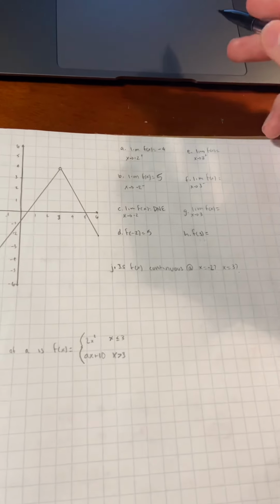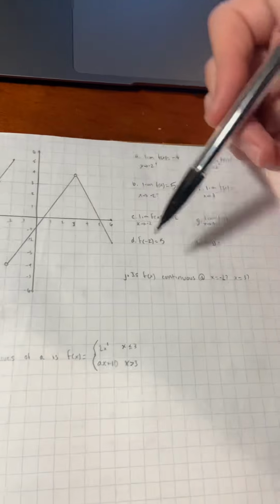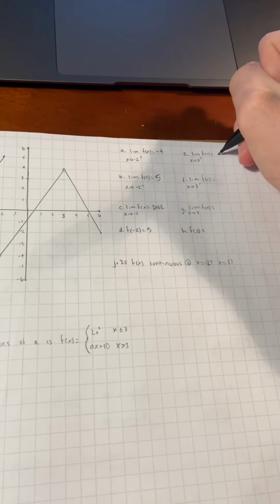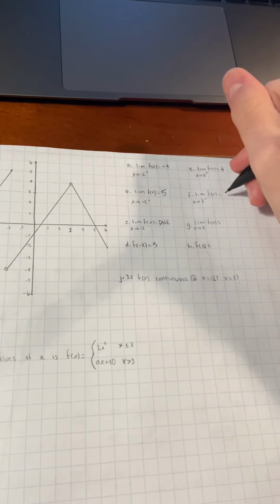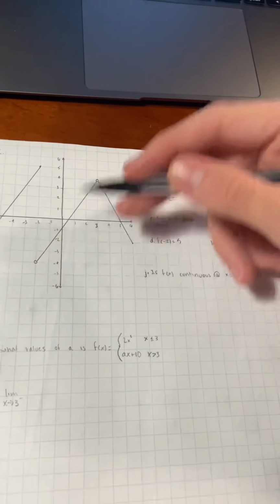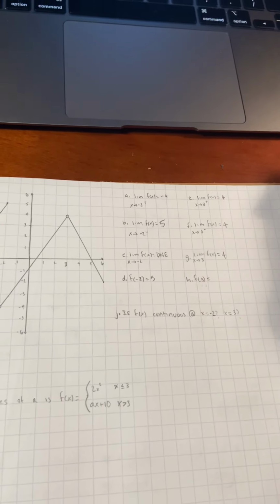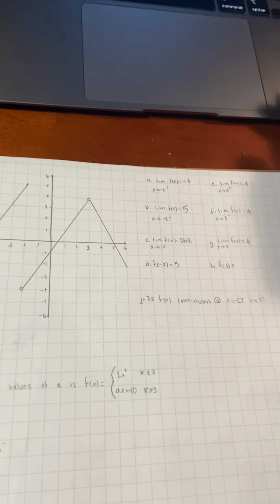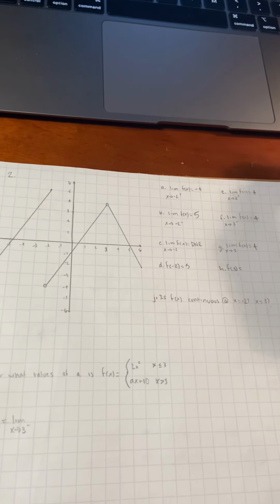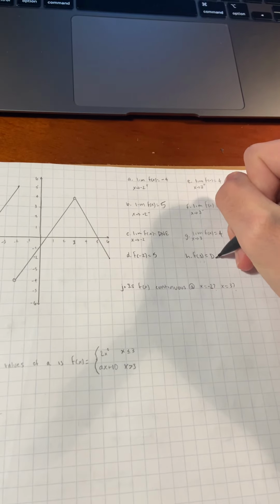For E, it's asking for the limit of f of x as x approaches 3 from the right. That would be 4. From the left would also be 4. So as x approaches 3 from the left and right, it would be 4. F of 3 does not exist though, because you can see there's a hole there. So f of 3 does not exist.